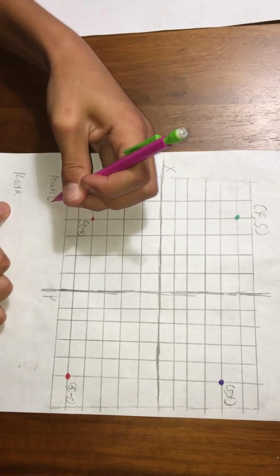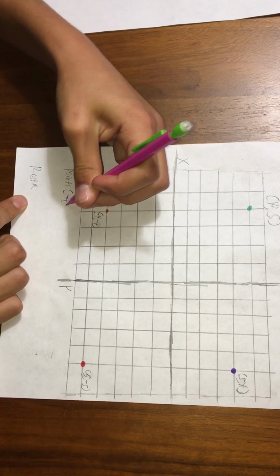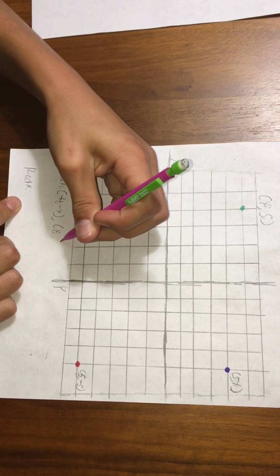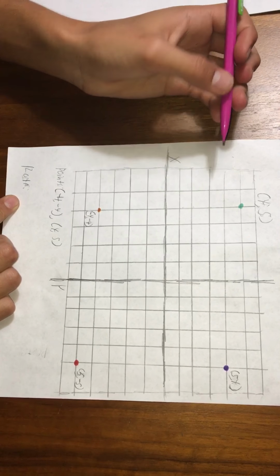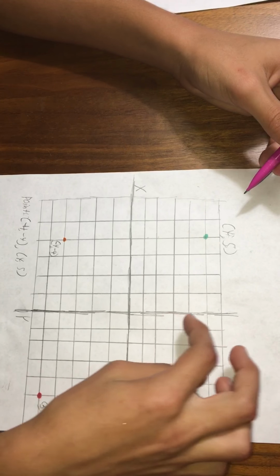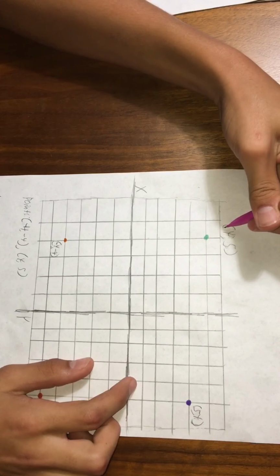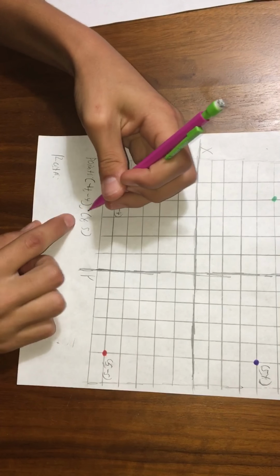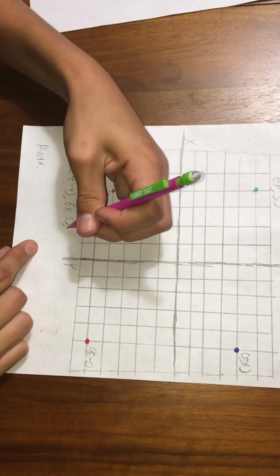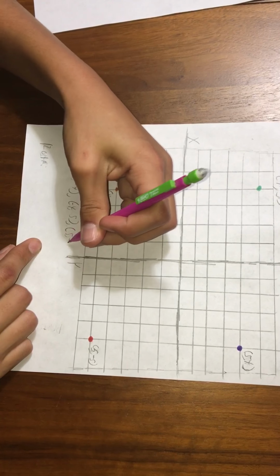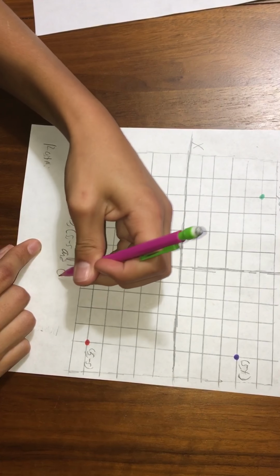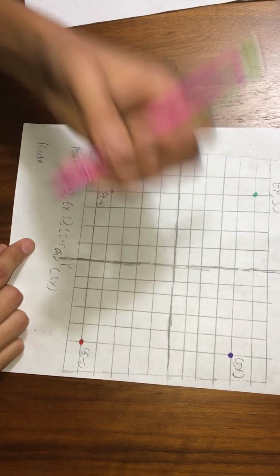Okay, so let's put these points down here. We have -4, comma, -4. We have 4, 5. Oh, excuse me, this point is actually at -4, 5. That's my bad. So we have -4, 5, 5, -5, and we have 5, 4.